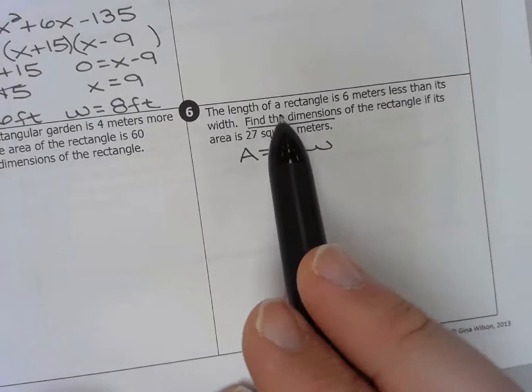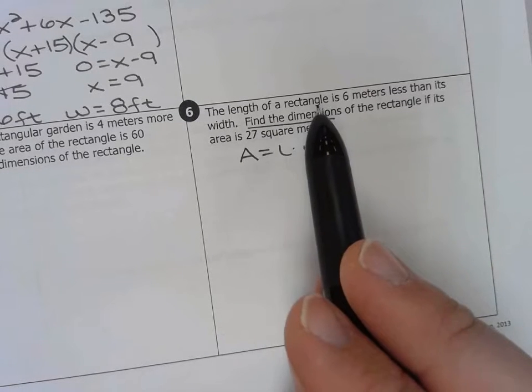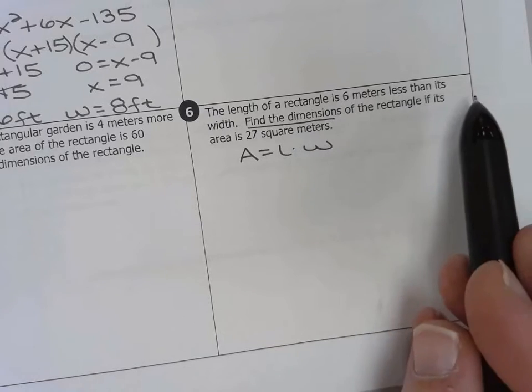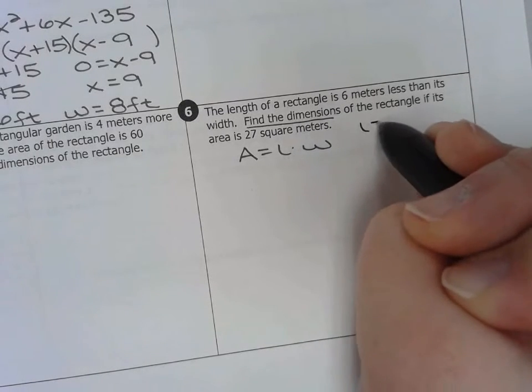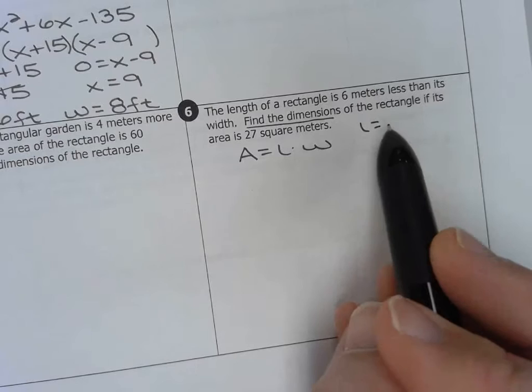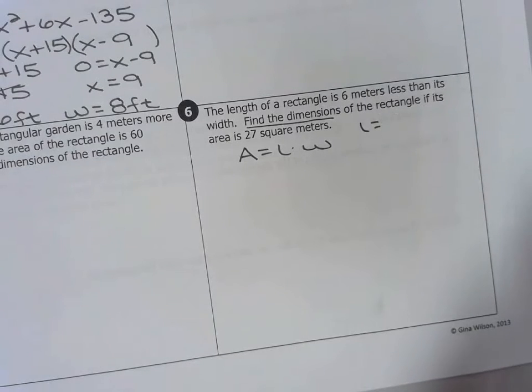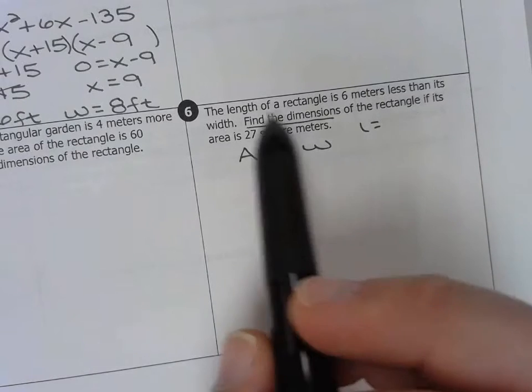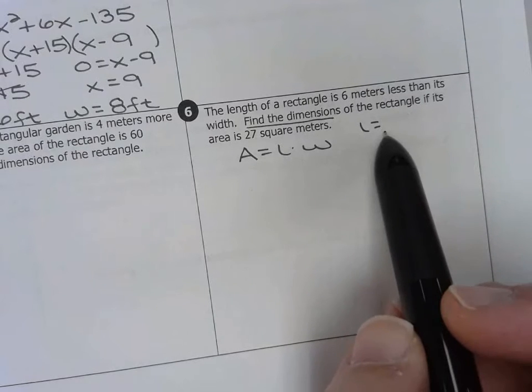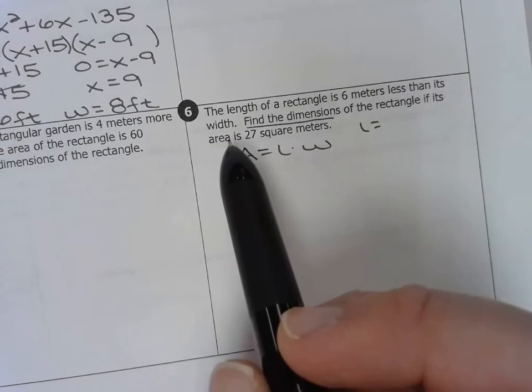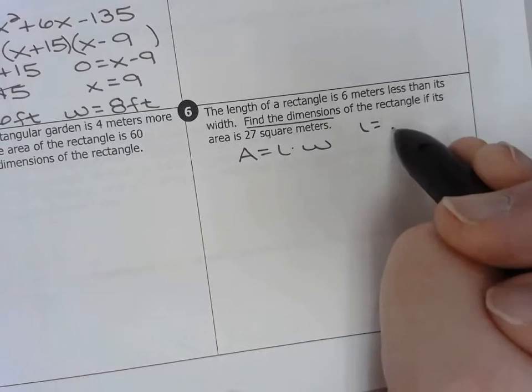Okay, let's see. It tells me the length of a rectangle is 6 less than its width. So L equals, how would I represent 6 less than the width?